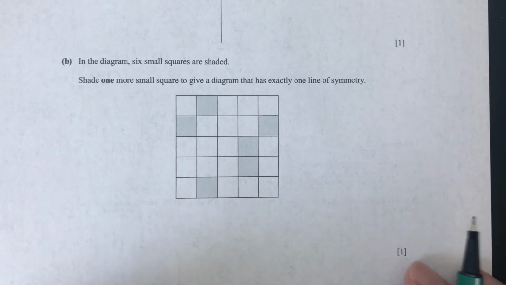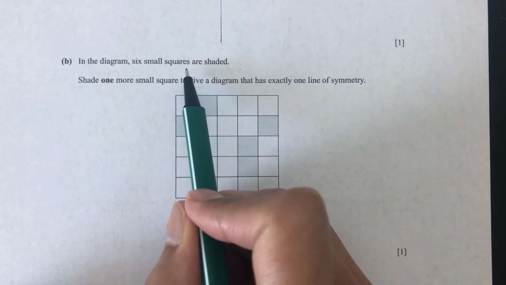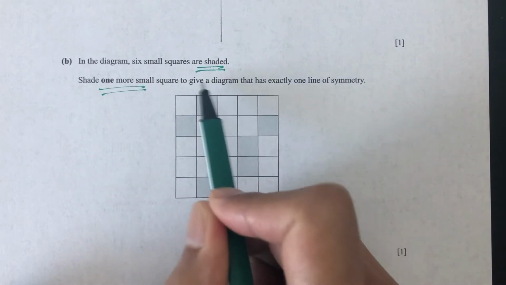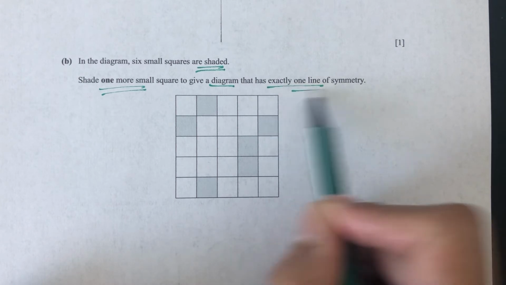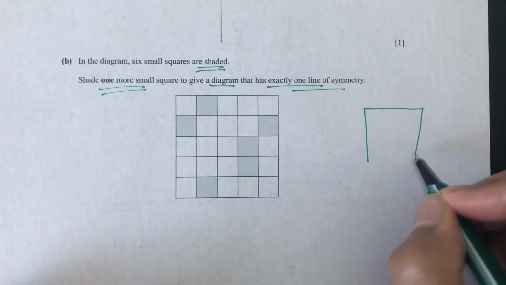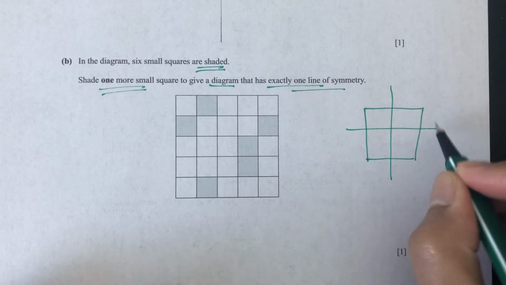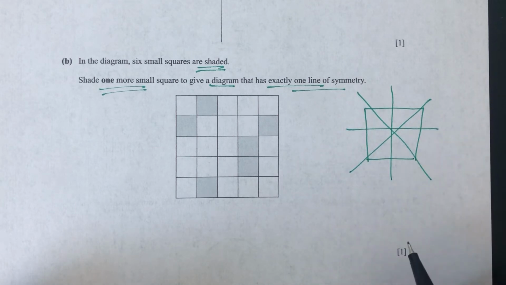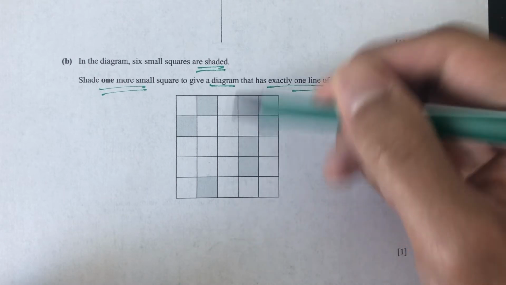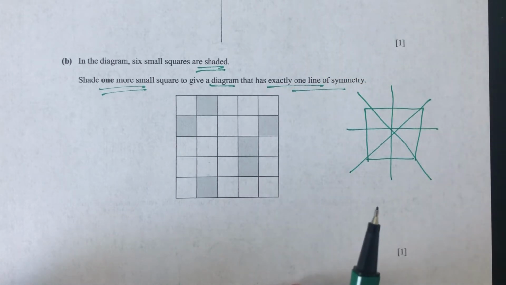So now part B, in the diagram, we have 6 small squares shaded. So we have 1, 2, 3, 4, 5, 6 shaded. Shade one more square to give a diagram with exactly one line of symmetry. So it's a square. A square has 1 line, 2 lines, 3 lines, 4 lines of symmetry. So if we draw the line here, we see that we have to shade more than 2 squares to have 1 line of symmetry.